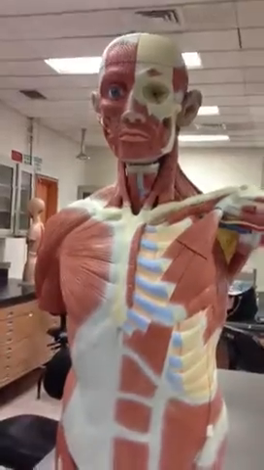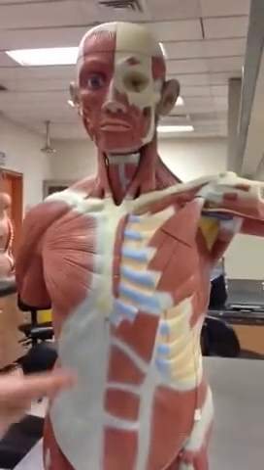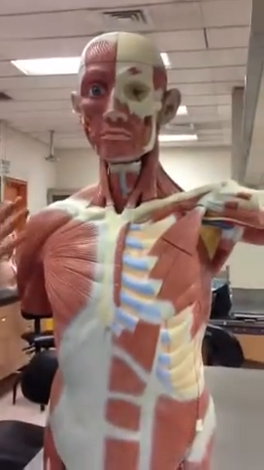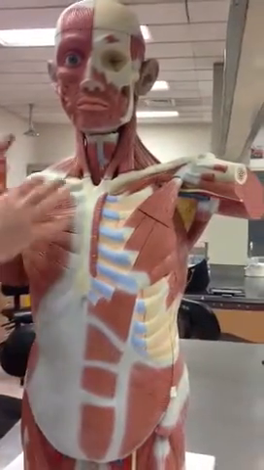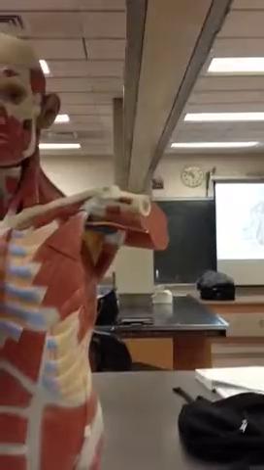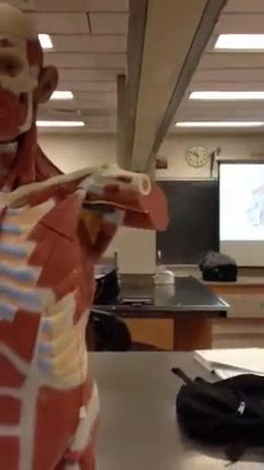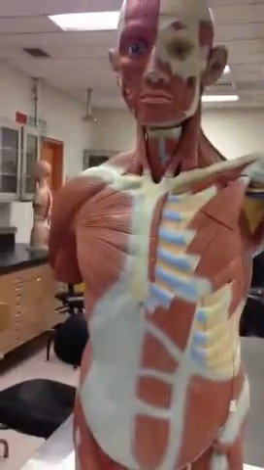Okay, all right, we said, now guys, just to be aware that on these models, you're going to see one side is superficial, the other side is deep, right? So you can see this is superficial, so we cut some of these muscles away to see the ones that are deep, all right? So just be aware of that.